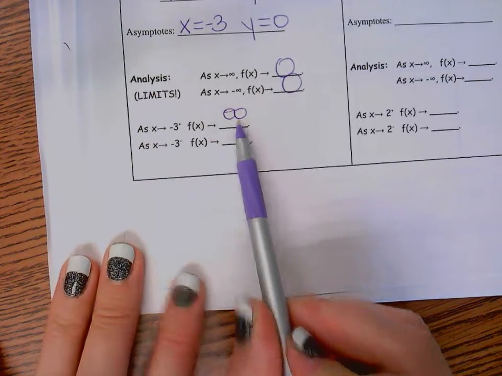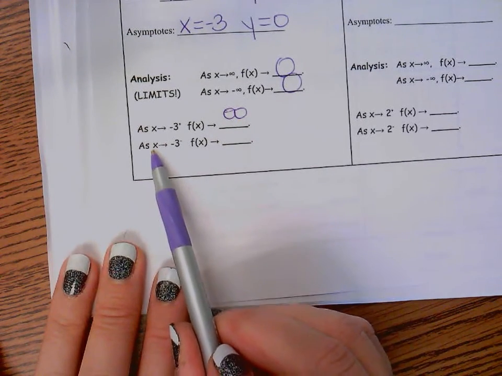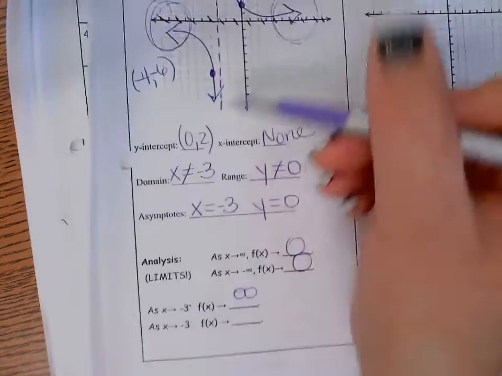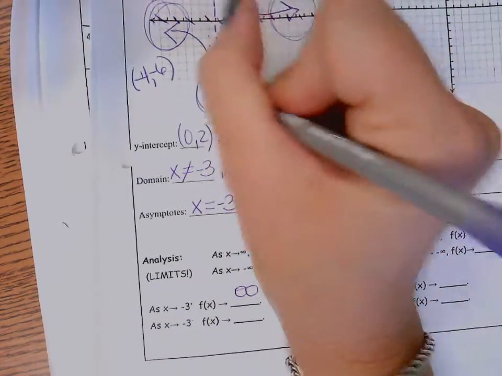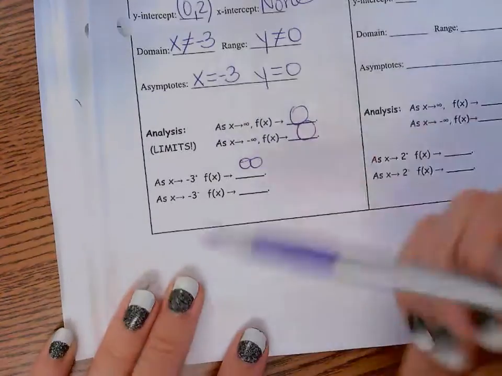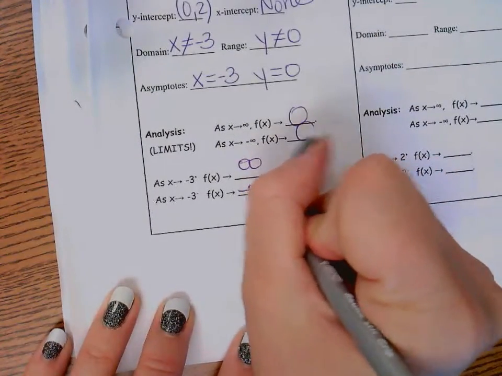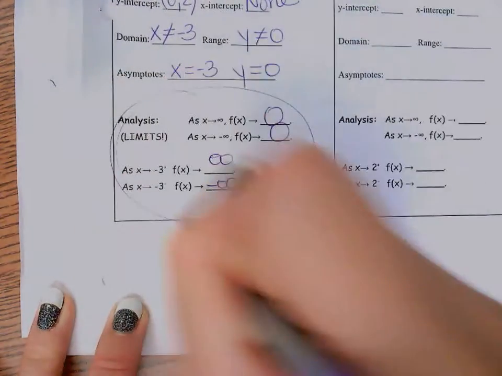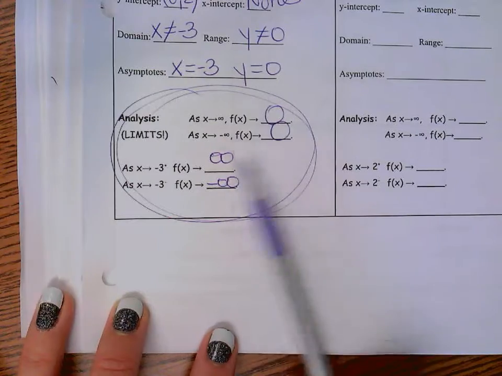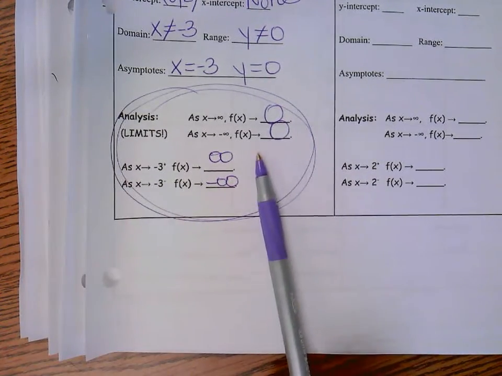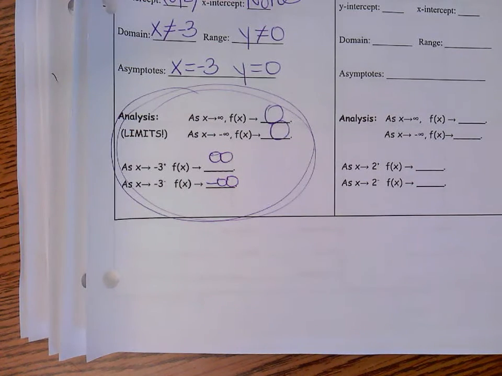And then the other part says, as x approaches -3 from the left-hand side, now it's talking about this last arrow. Where is that arrow shooting towards? It's going towards -infinity on the y-axis. So this, we're going to get some practice, this unit. It's not going to be highly assessed, this unit, but this is limit language that you'll see in our last unit of the year. All right.